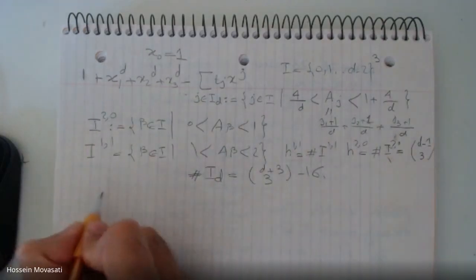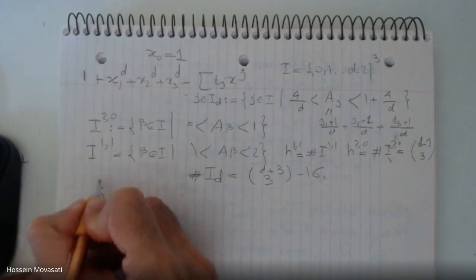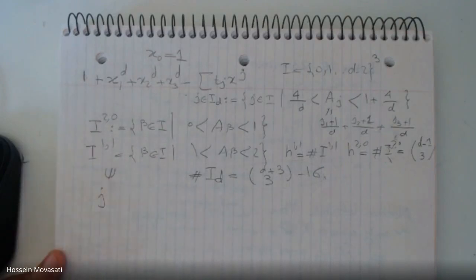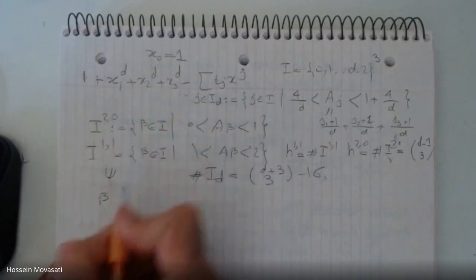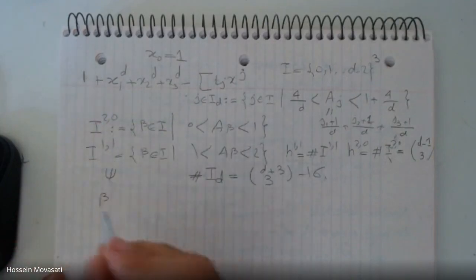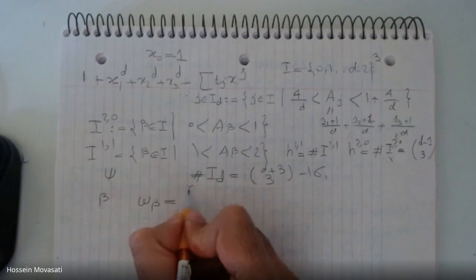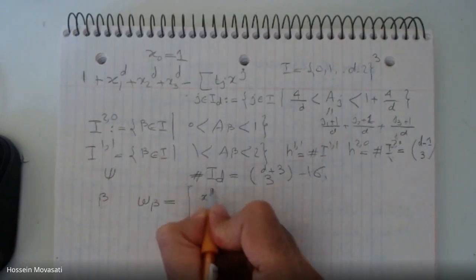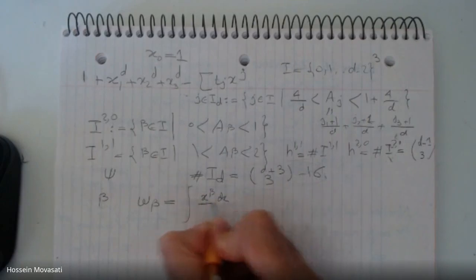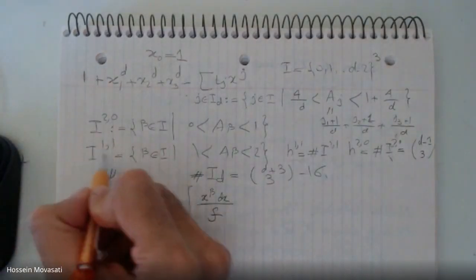Okay, so let me remember. If you have a G here, I am using G beta, whatever is here, then we constructed this omega beta. Originally it was, let's say, x beta dx divided by F squared, for I11.